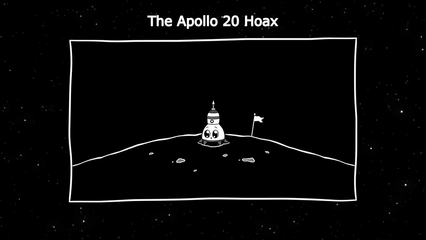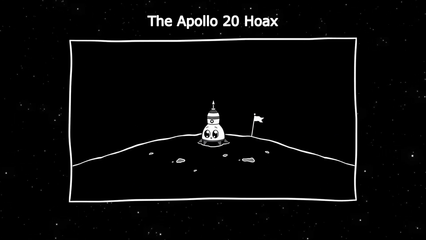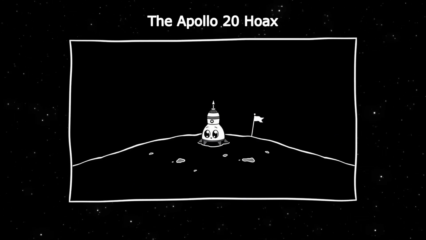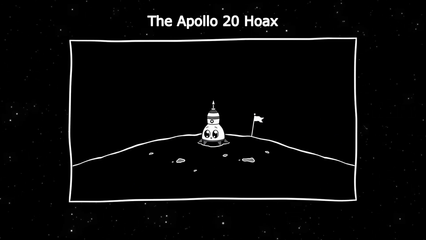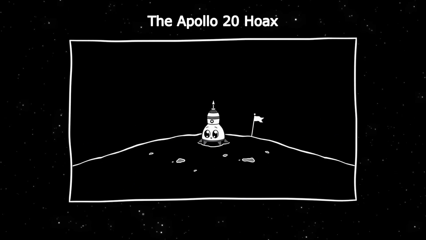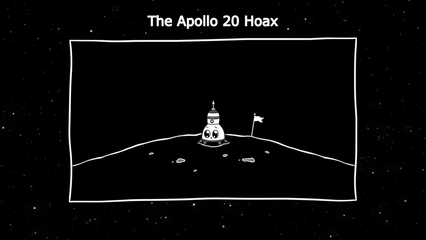The alleged head of the mission was a retired Soviet cosmonaut named Alexei Arkhipov, whose name often appears in discussions surrounding the hoax. Supporters of the Apollo 20 theory claim Arkhipov's involvement lends credibility to the narrative, but upon closer examination, there is little to verify his connection to the Apollo missions.